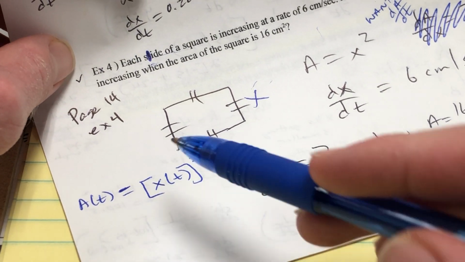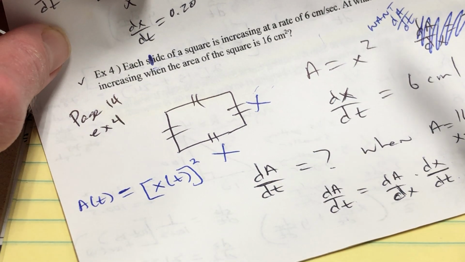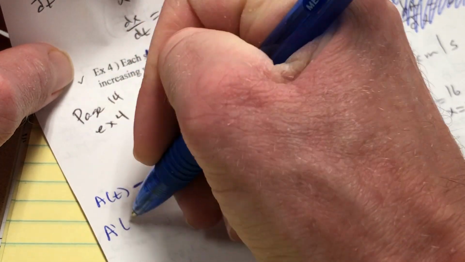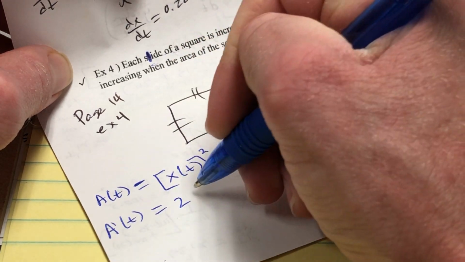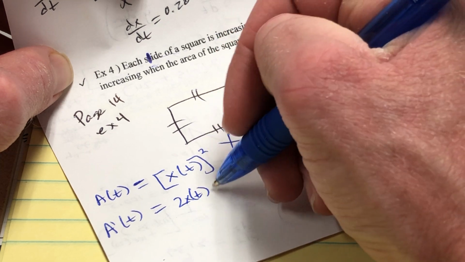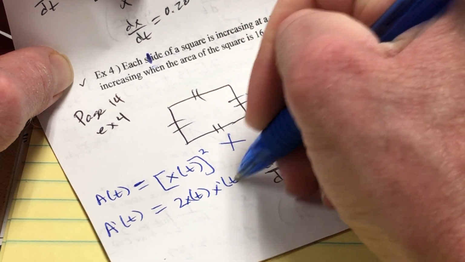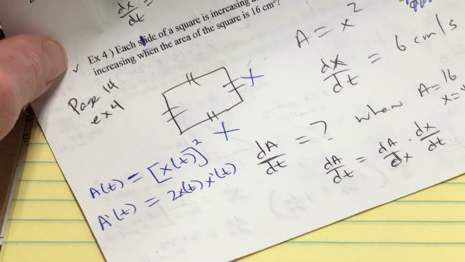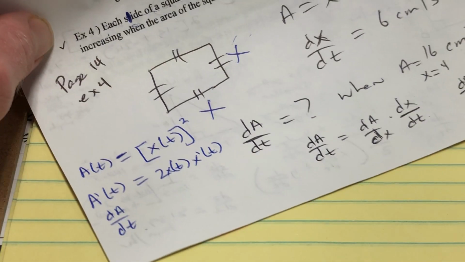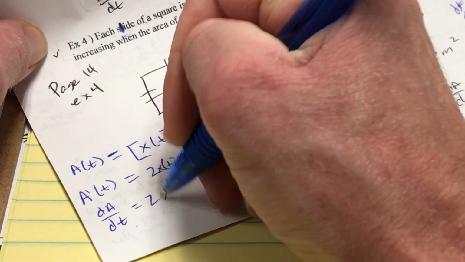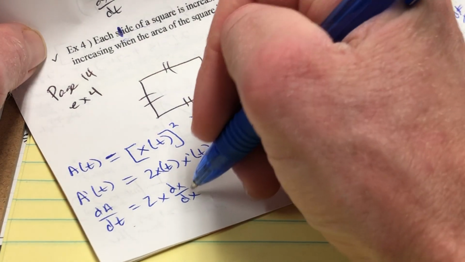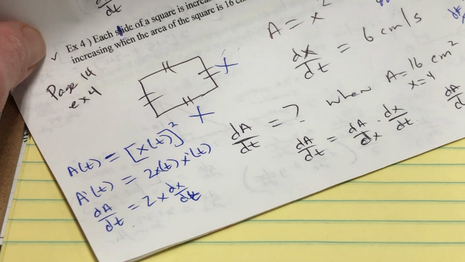All right, so this is what's going on. A of t is equal to x of t squared. Okay, so let's take the derivative. So that's A prime of t is equal to 2x of t, and now I have to take the derivative of x of t. Again, instead of writing A prime of t, what's the derivative of the area? It's dA/dt is equal to 2x dx/dt. x prime of t is dx/dt.